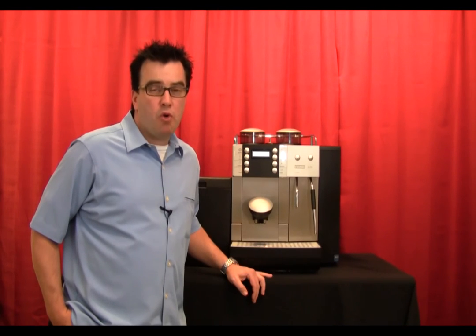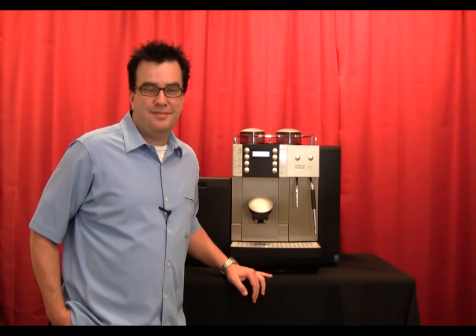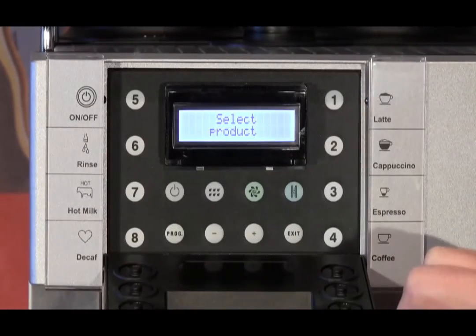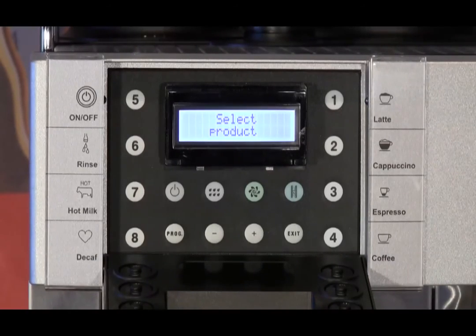Today we're going to learn how to program the Flair espresso machine. To enter programming mode on the machine, first open the control panel, then press and hold the prog button for approximately 3 seconds.